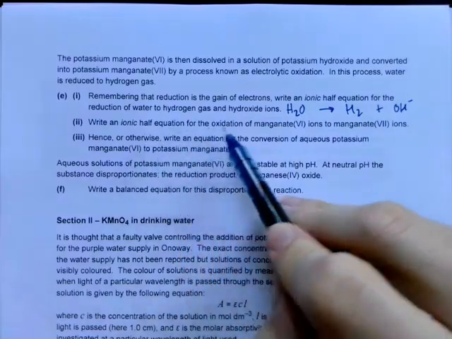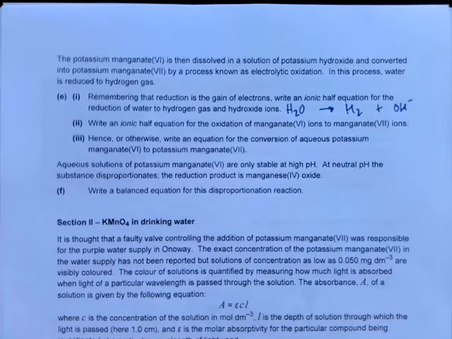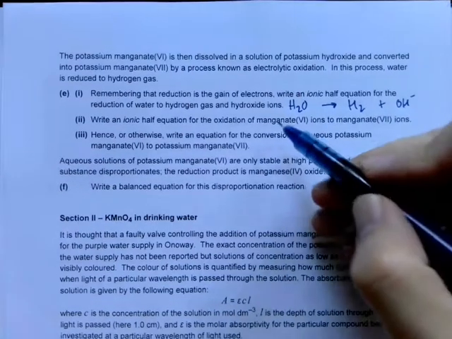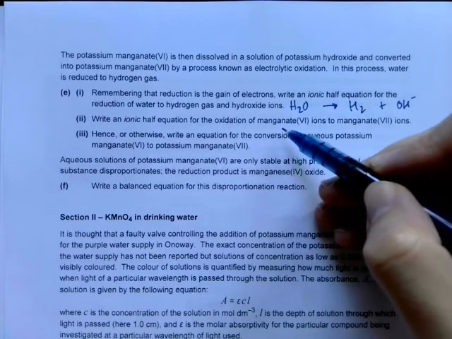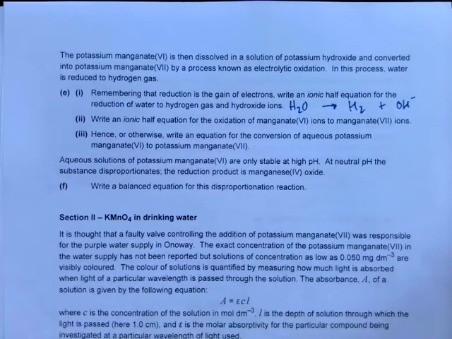Write an ionic half equation for the oxidation of manganate 6 ions to manganate 7 ions. Remember these manganate ions are compounds of manganese and oxygen. So you need to work out, if you've got manganese in the oxidation state 6, how does it convert into the oxidation state 7?